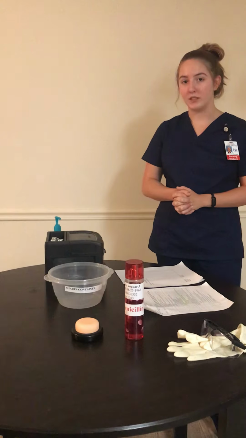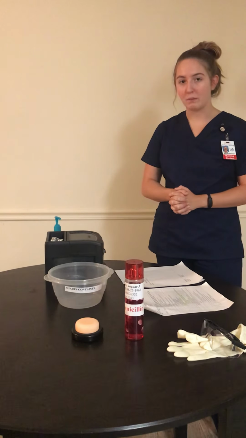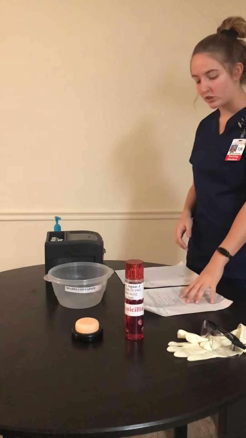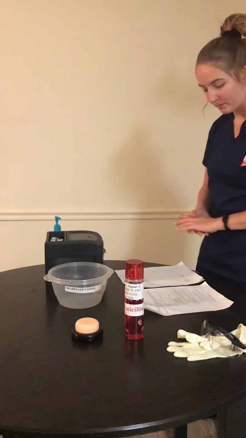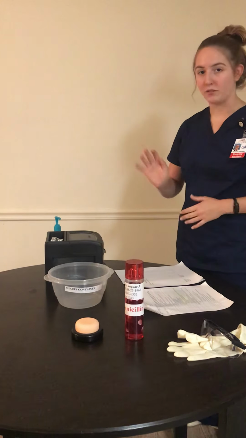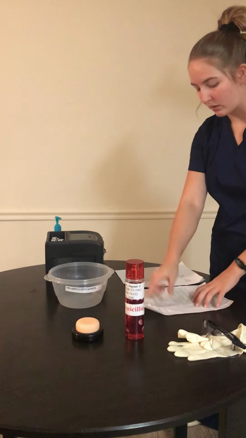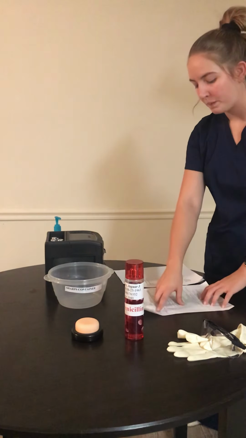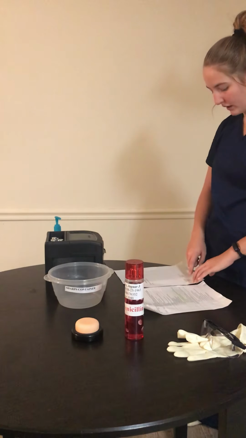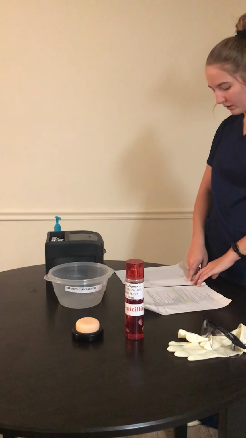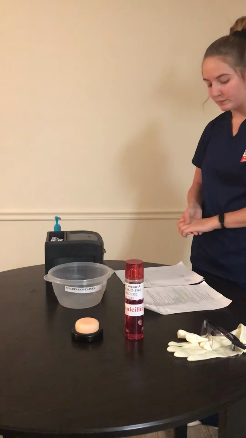Next thing I'm going to do is verify my patient order using my patient's chart and my MAR. So I'm going to do this by using the 5 rights. So we have right patient, Jaguar Jones, date of birth 08/25/1963.